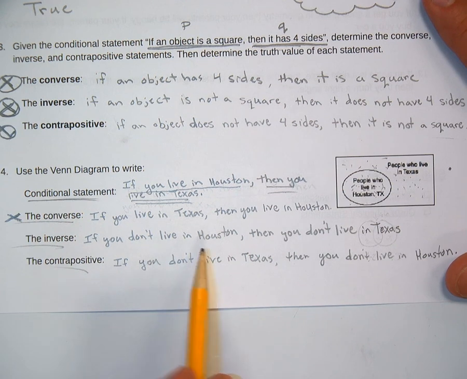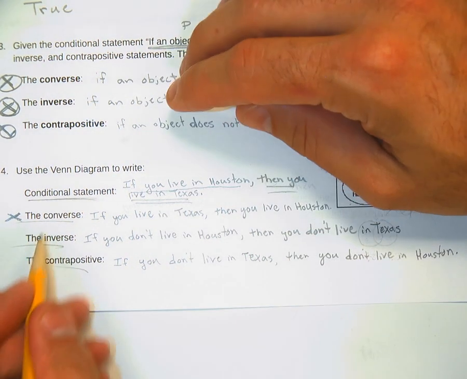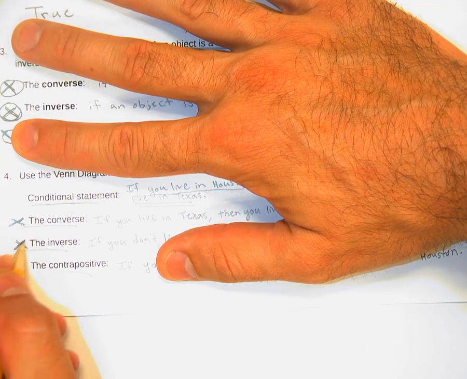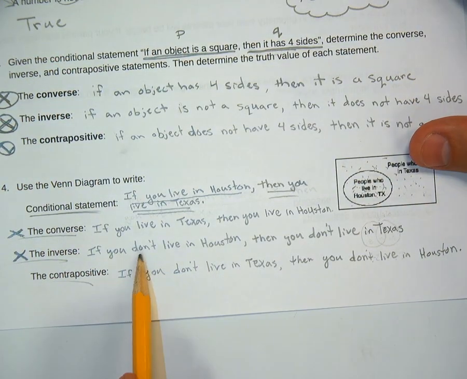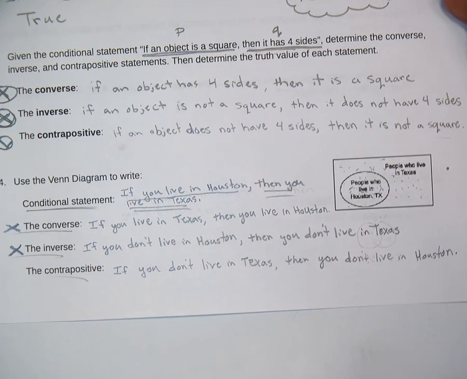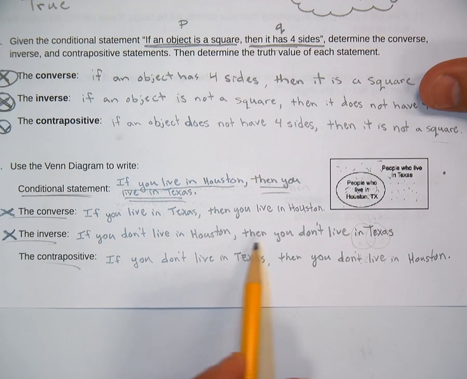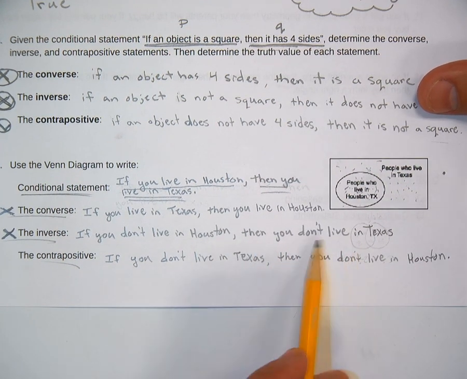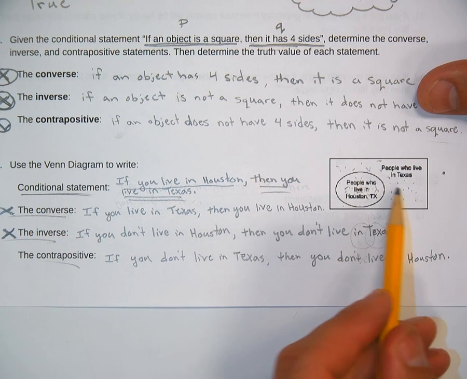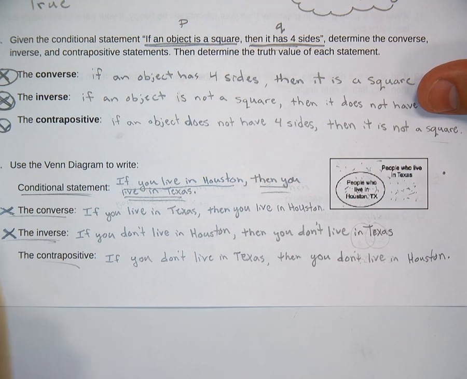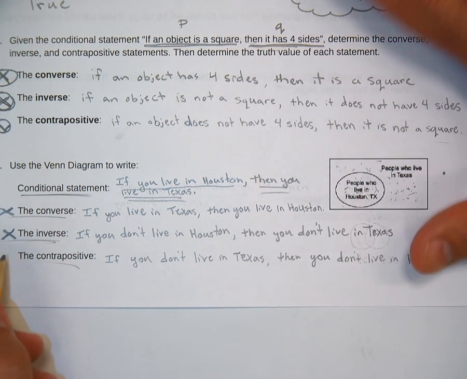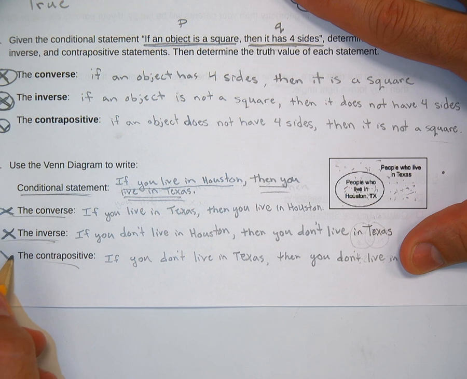If you don't live in Houston, then you don't live in Texas. That's basically saying the same thing as the converse. That is also false. If you don't live in Houston, you could still live in Austin. You could still live in a load of other places that is not Houston, but still be in Texas. So there's all these people out here that prove that that inverse is also false. But again, the contrapositive will be true.